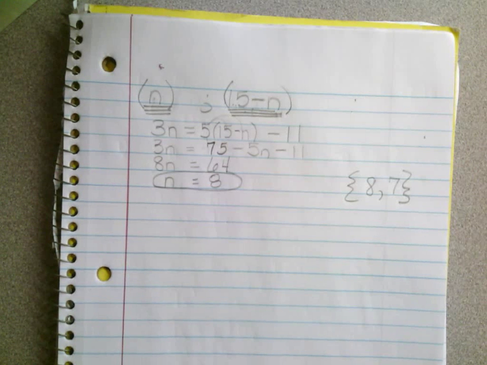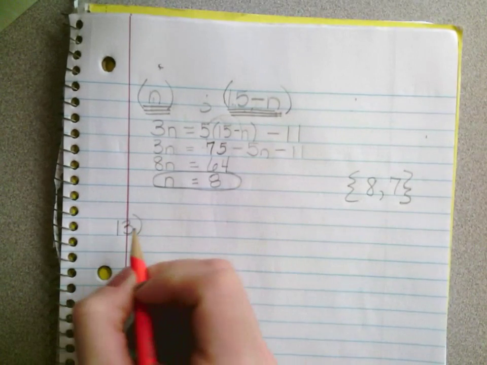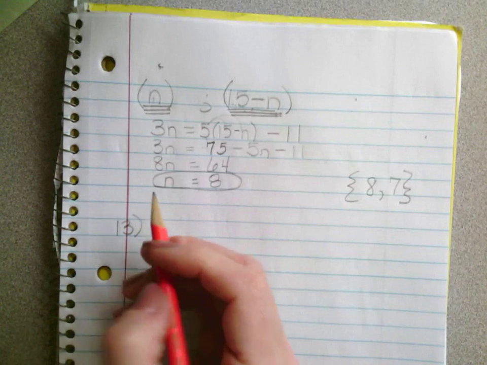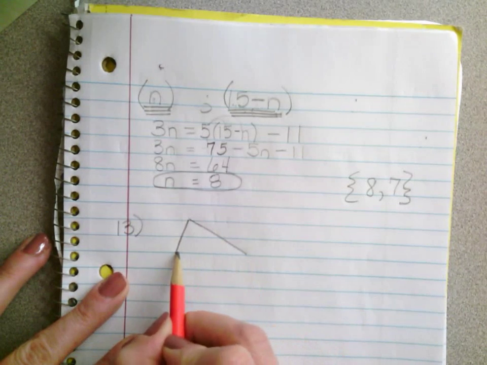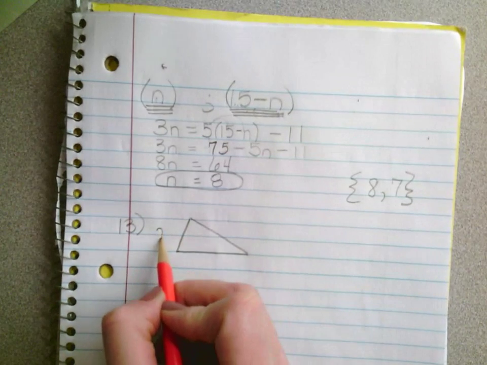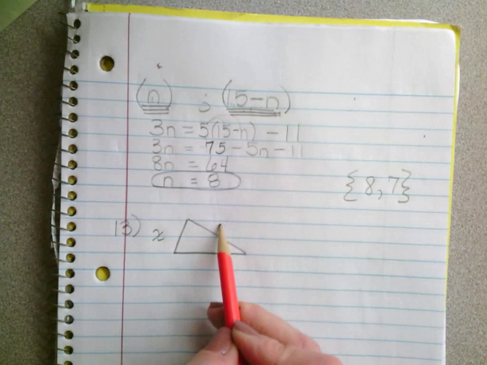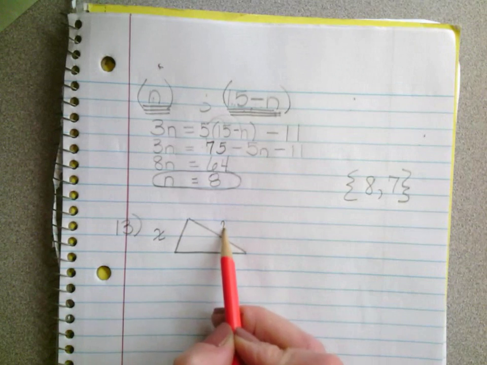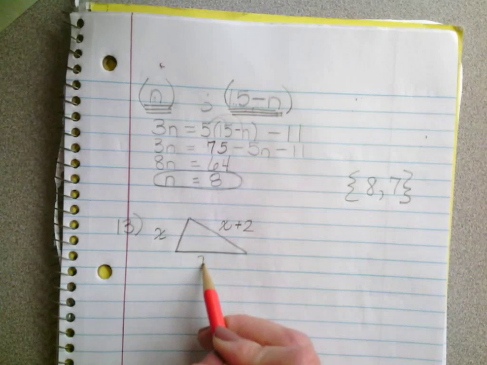Number 13. And actually, this is the last one. I know it's taken a while. This is our last one today. The lengths of the sides of a triangle are consecutive evens. I'm going to draw myself a triangle. So if they're consecutive evens, x, what's the next one going to be? What if they were odd? What would the next one be? Hey, look at you getting tricky over there. And what's the last one going to be? All right.